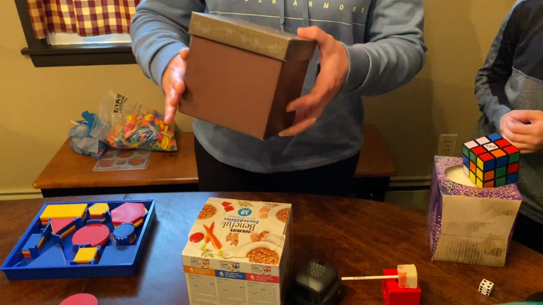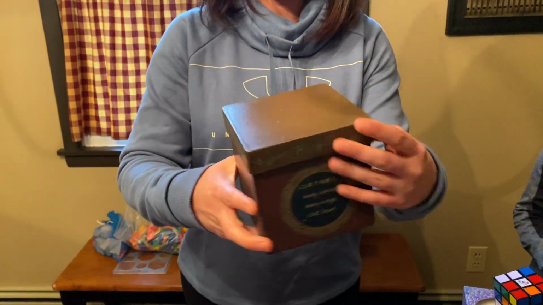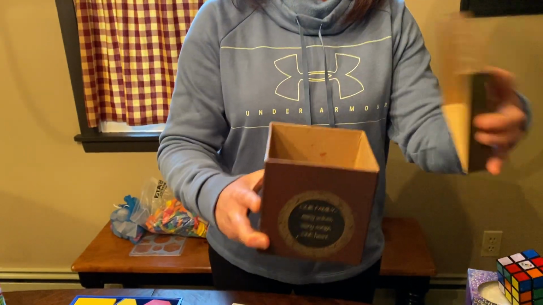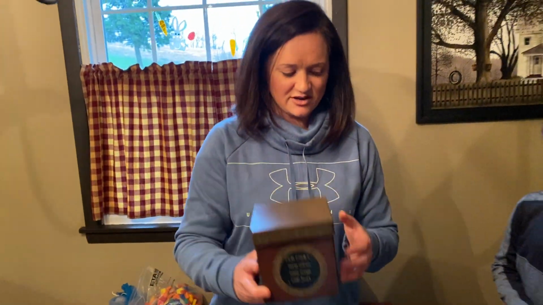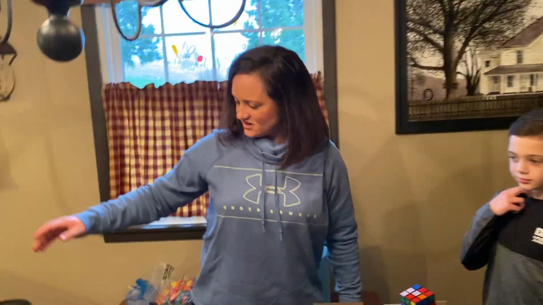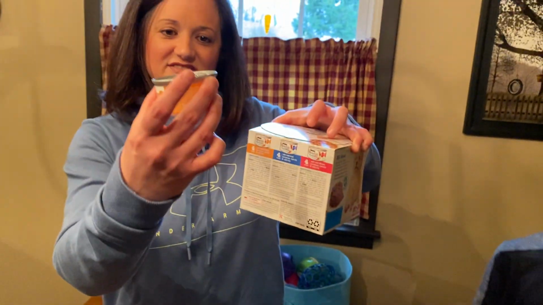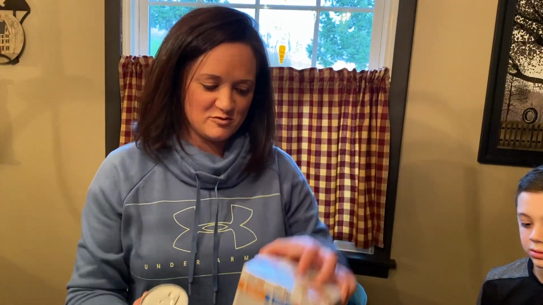Good job, Brady. And see, this right here is just a decorative box, but it's like a perfect cube that I had in the house, so I grabbed that too. Yeah, so this was Sammy's dog food right here. These are inside of that box. So we have cylinders inside of this cube.